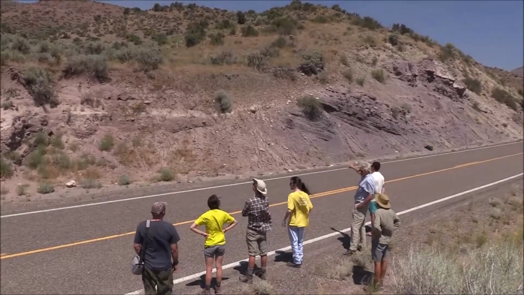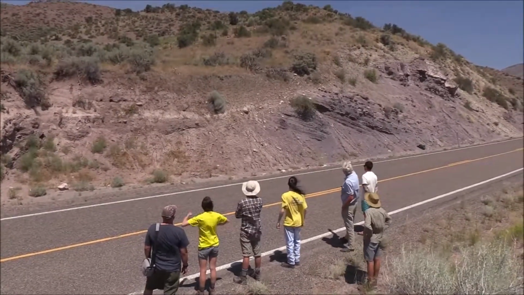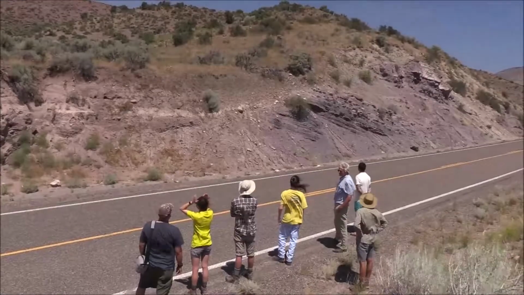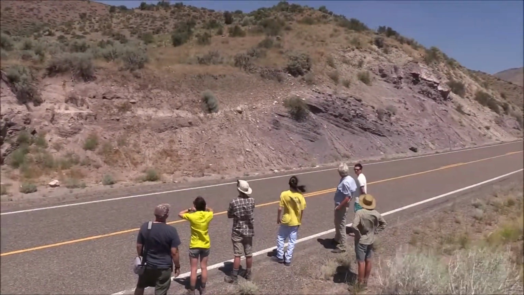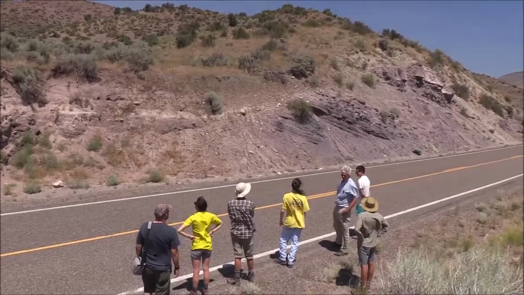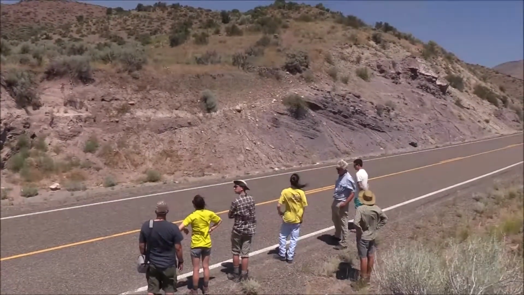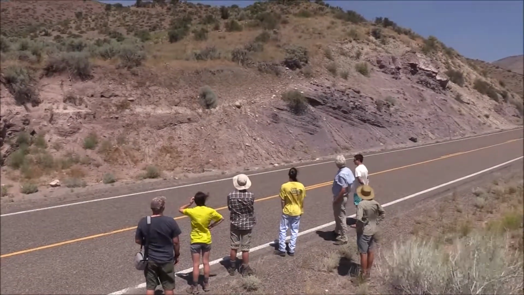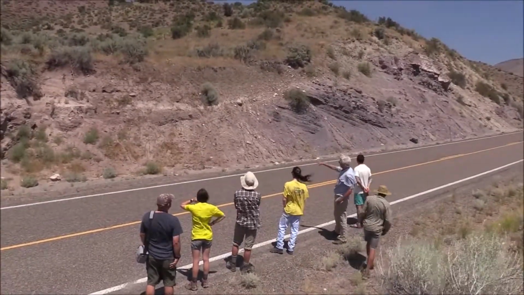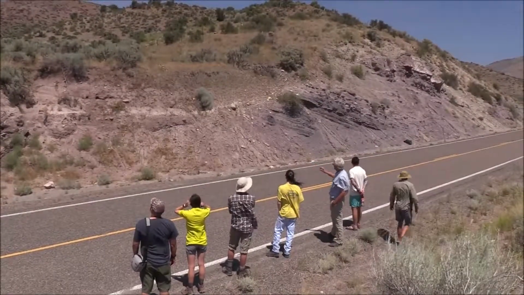And of course, it's an angular unconformity. The stuff on the right would be what's known as the Humboldt Formation. The youngest dates I've heard from it are around 8 or 9 million years, I think. So it's Miocene. So it's not really very old. Of course, the Quaternary would be less than 2 million years.